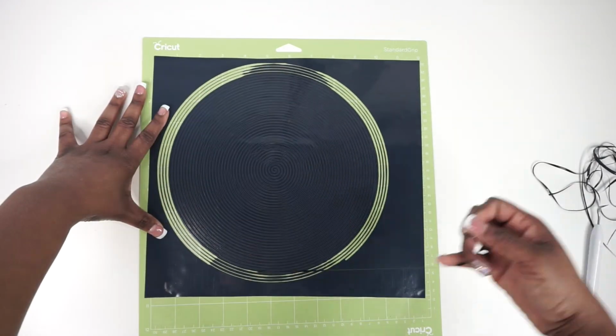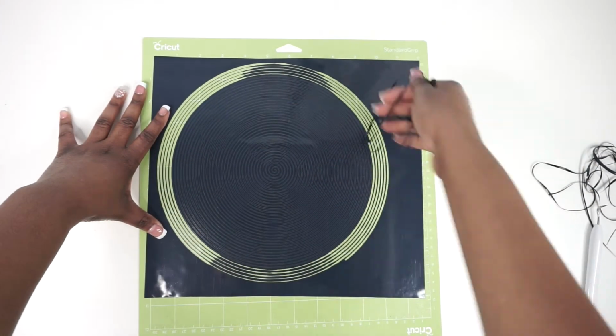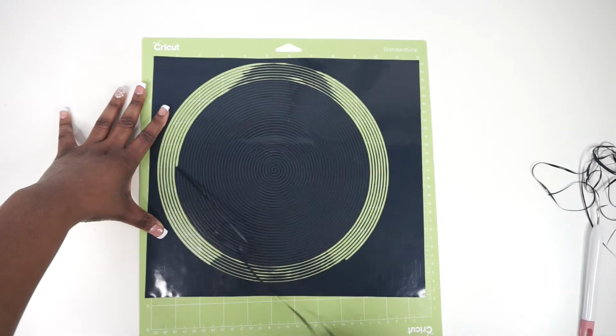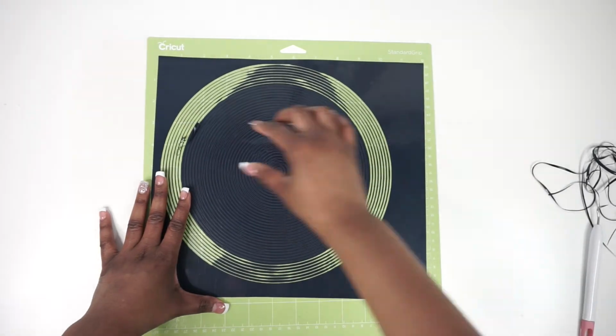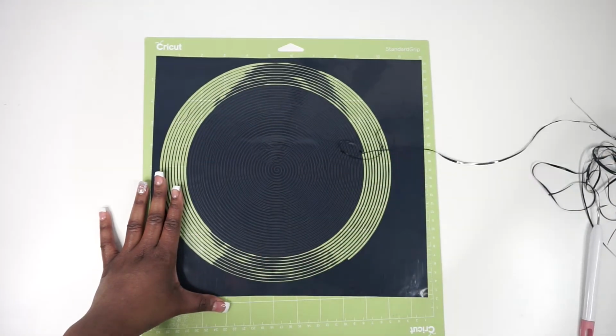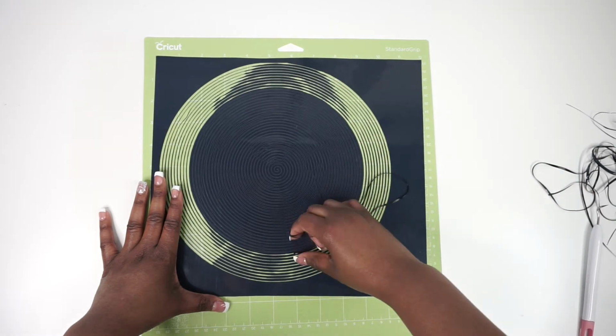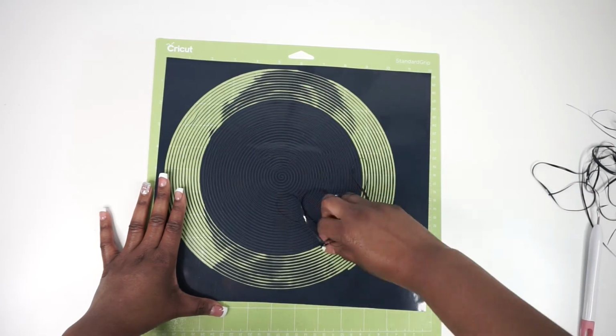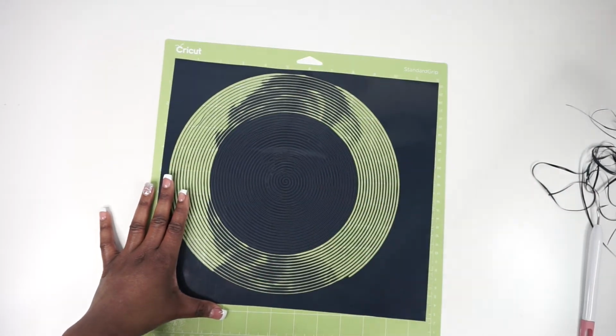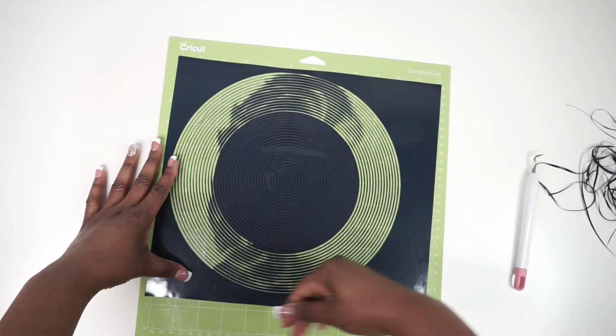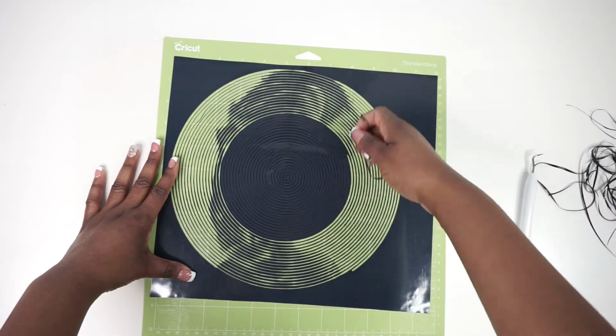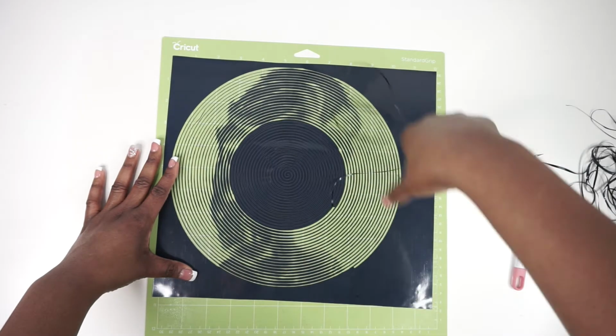This is a very satisfying project, and once you start weeding it, it weeds very easily. However, if you have issues, then it could be a problem with your vinyl. I know that some heat transfer vinyl is very difficult to weed, but this brand of vinyl that I got from Amazon is fairly simple. So as you begin to weed out the vinyl, you will begin to see your image come to life.